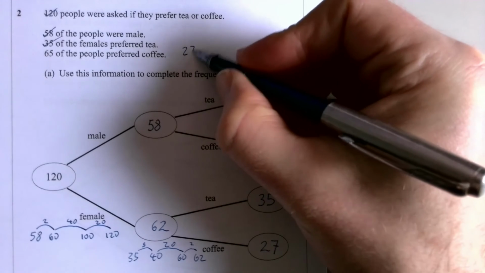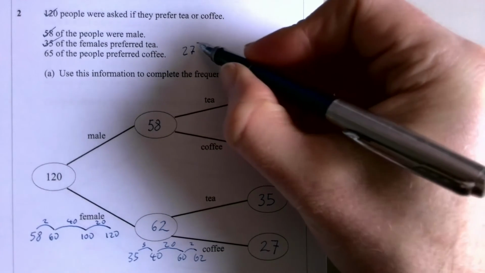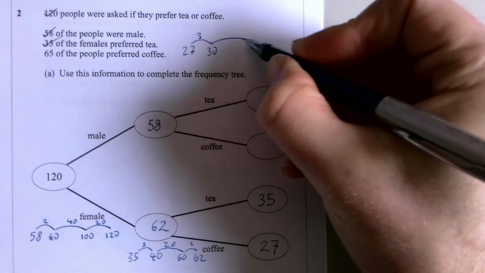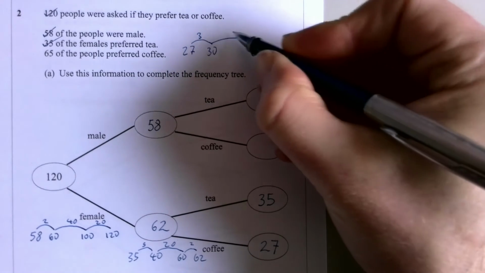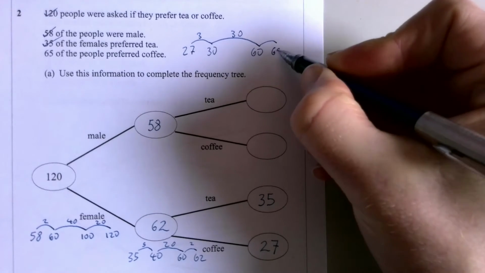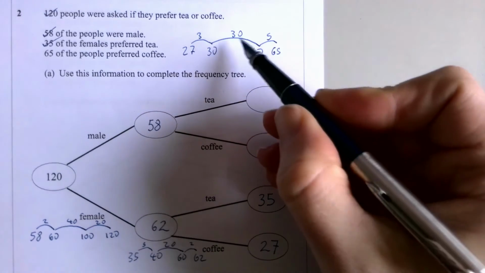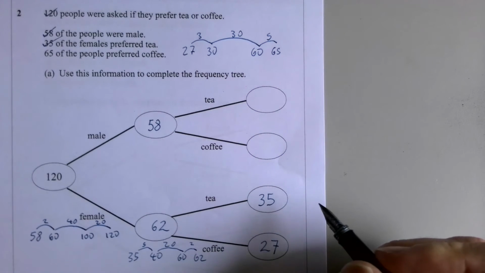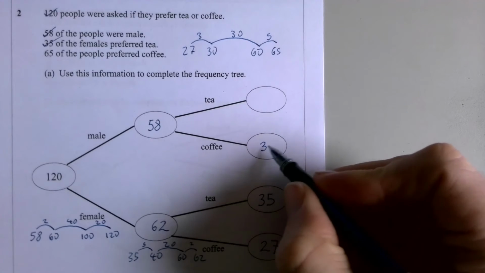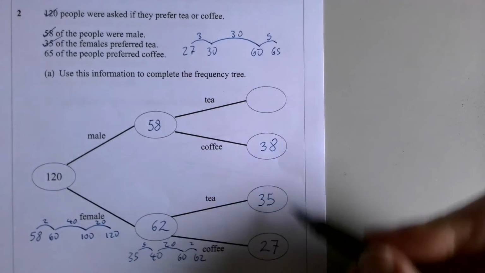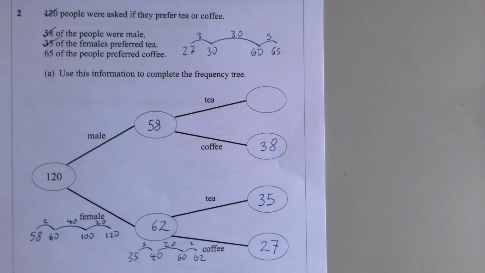So what do we need to add to 27 to get to 65? Well, we need to add on another 3 to 30, another 30 to 60, and another 5 to 65. So that's 30 plus 3 is 33 plus 5 is 38.